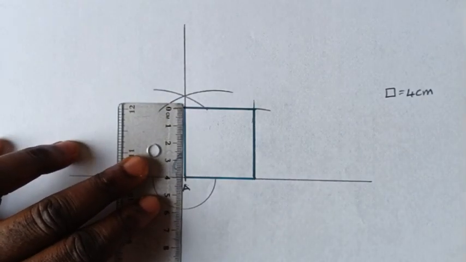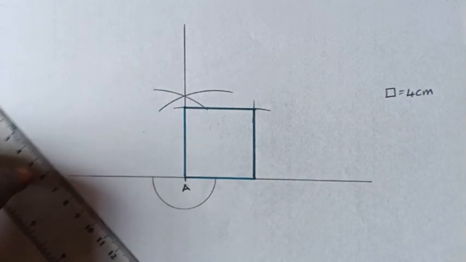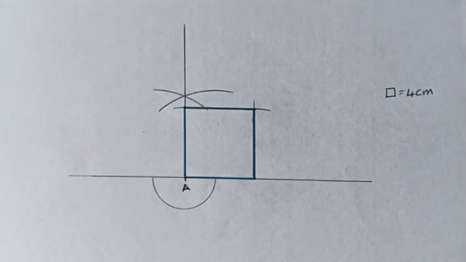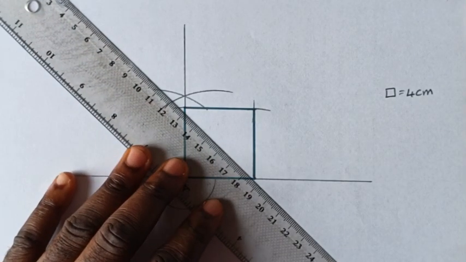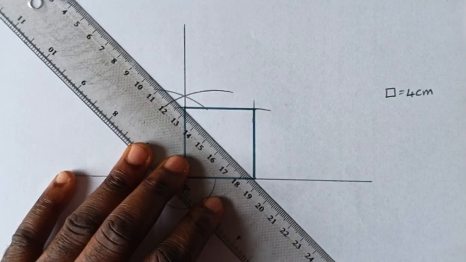If you want to verify, you see we have 4 centimeters at this point. So now for you to draw a cycle around the square, you first of all determine the center of this square. To determine the center of the square, you draw a diagonal from this point to obtain the center.